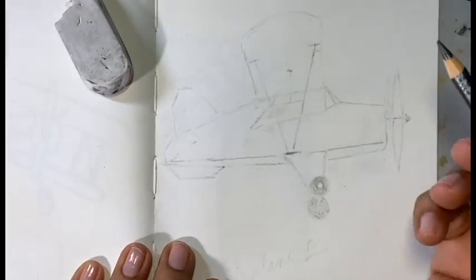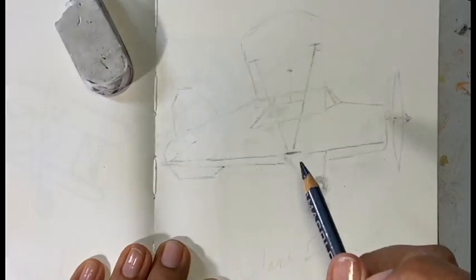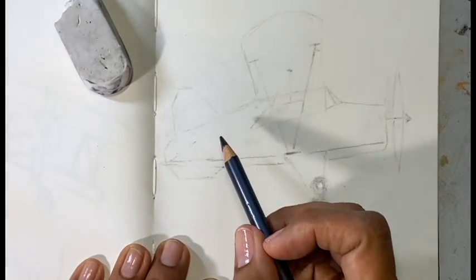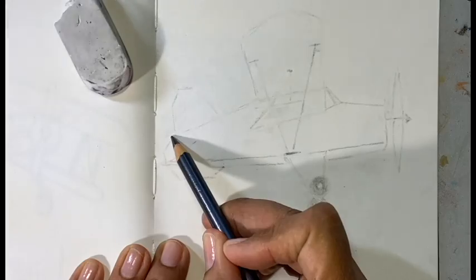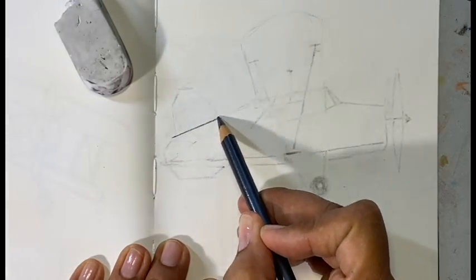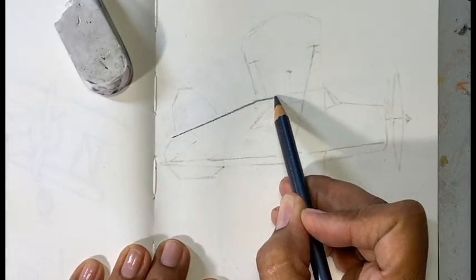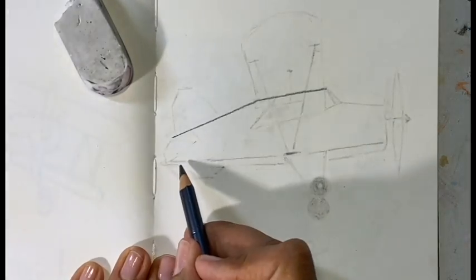Today for my daily sketch, I am going to draw an airplane. This airplane is going to be created by making these simple lines. So keep watching.